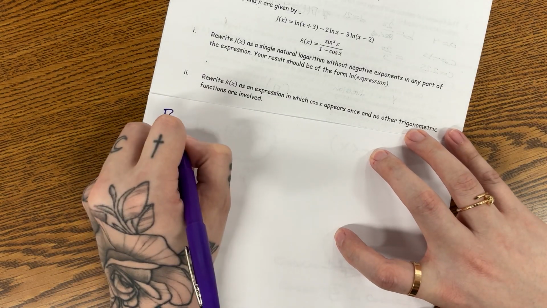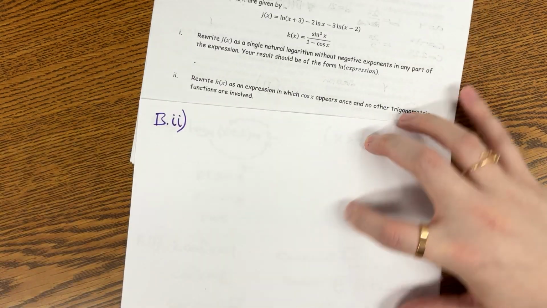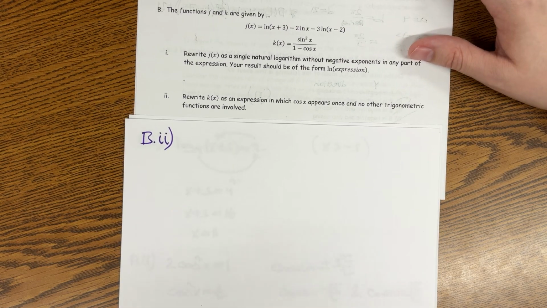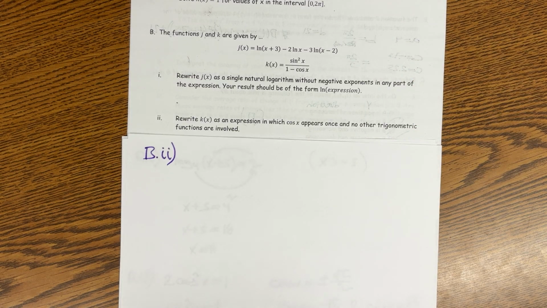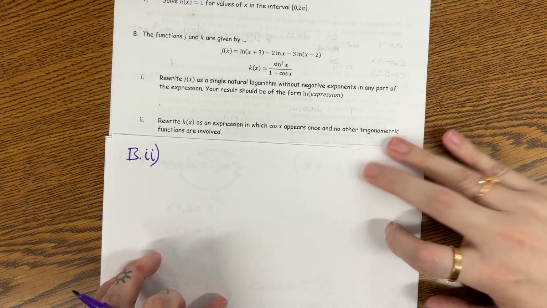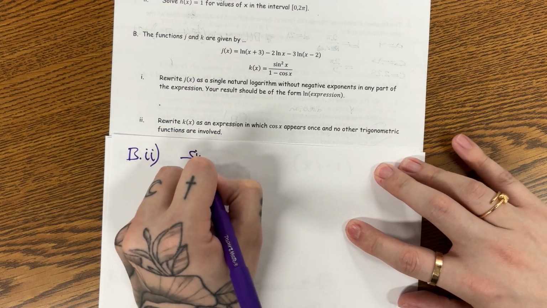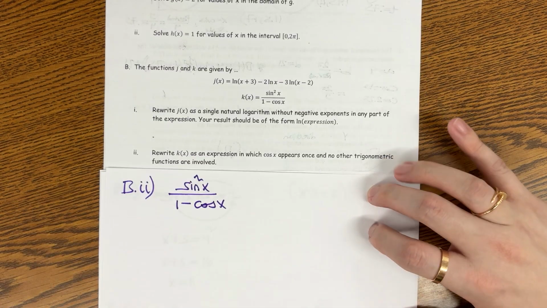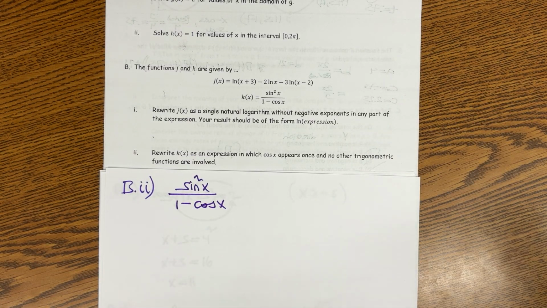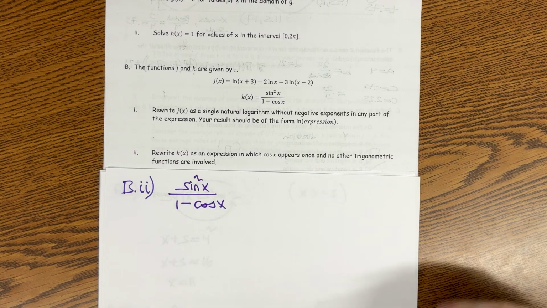So now for the next one. So we want b sub I. So you're going to rewrite k of x as an expression in which cosine appears once and no other trigonometric functions are involved. So this is going to be your trig identities. So I'm going to have sine squared of x over 1 minus cosine of x. So also notice how on these problems, they're not going to give you log properties. They're not going to give you any of your trigonometric identities or any equations like that. You got to know everything. There are no formulas that are going to be provided to you.